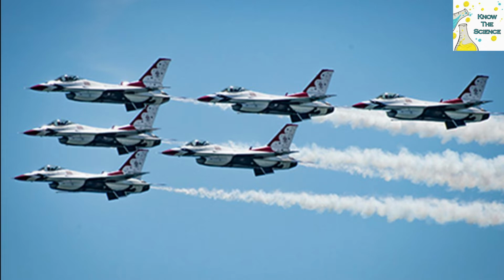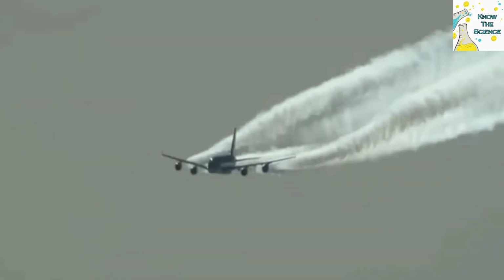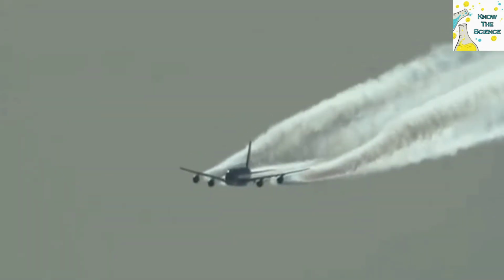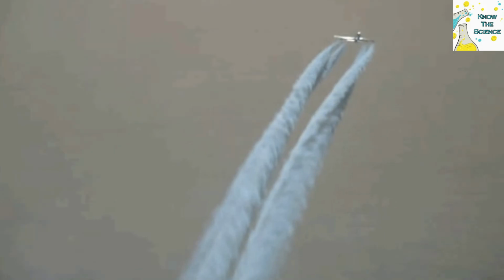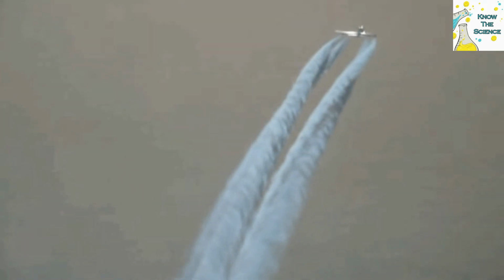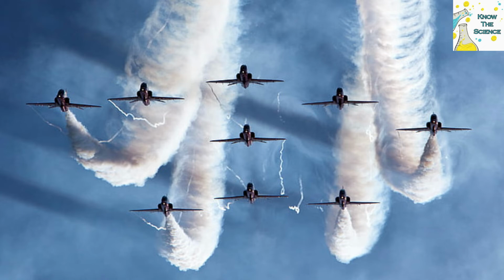Depending on a plane's altitude and the temperature and humidity of the atmosphere, contrails may vary in their thickness, extent and duration. The nature and persistence of jet contrails can be used to predict the weather. A thin, short-lived contrail indicates low humidity air at high altitude, a sign of fair weather, whereas a thick, long-lasting contrail reflects humid air at high altitudes and can be an early indicator of a storm.